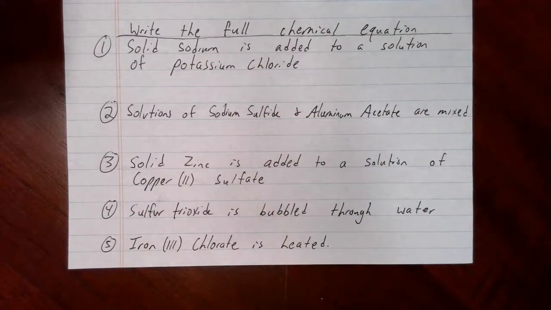Okay, so now that they're copied down, let's just do these one at a time, and before we solve each one, we'll label what type it is. So the first step when you have a word equation, you want to put that in a chemical equation, is go ahead and get the symbols for your reactants down before you even determine what type of reaction it is.